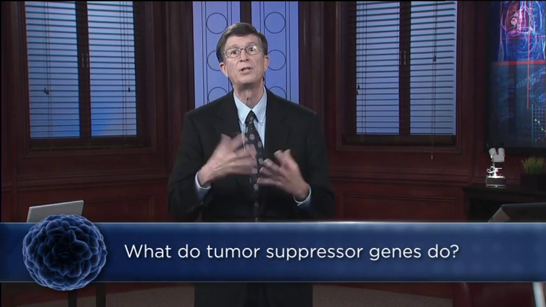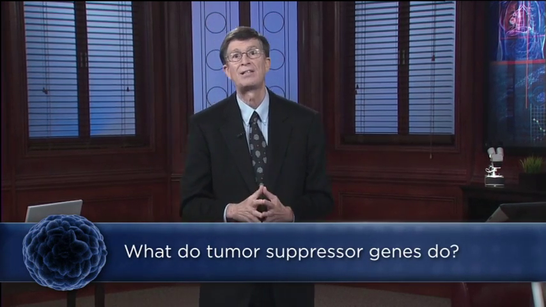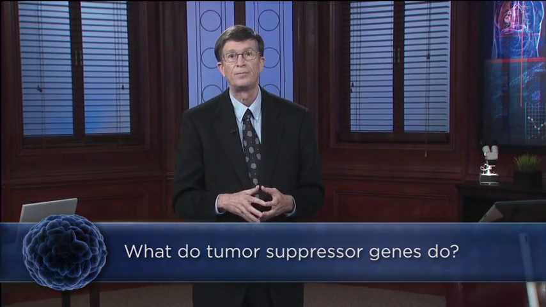Now, like the case I made for viral oncogenes, you remember they led us to a description of proto-oncogenes in normal cells. We can ask the question, what about tumor suppressor genes? What do they do? That is, how do they act as brakes for cell division? With a description of these two types of genes, we will have a more complete view of cancer.